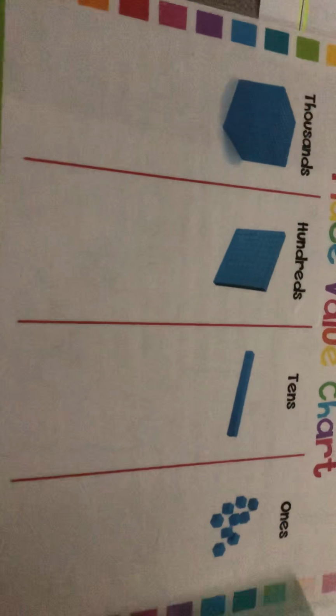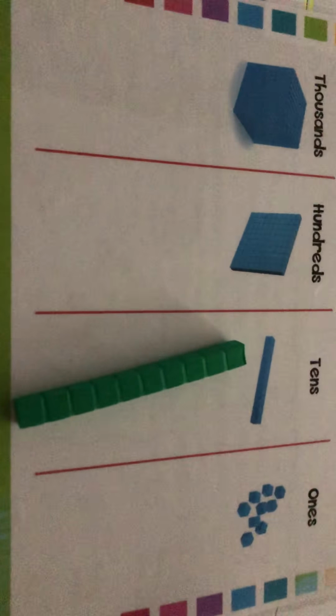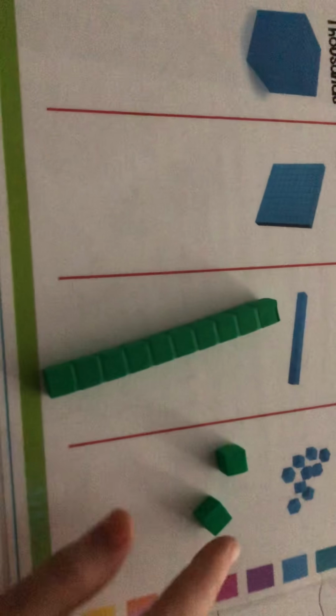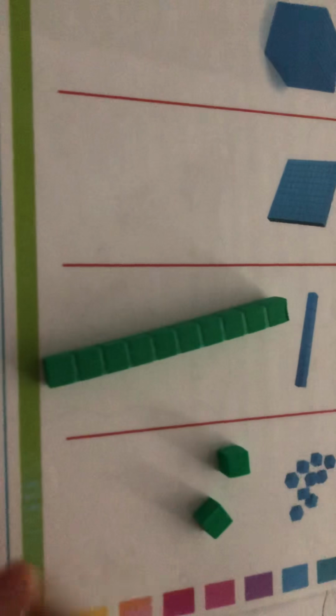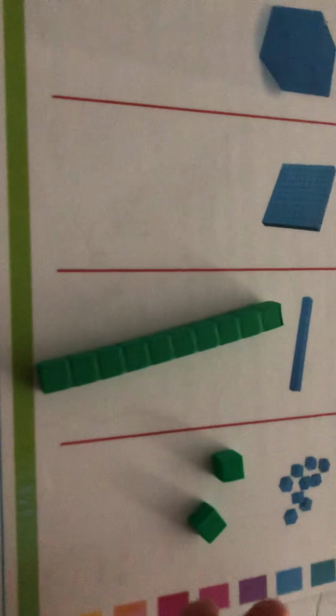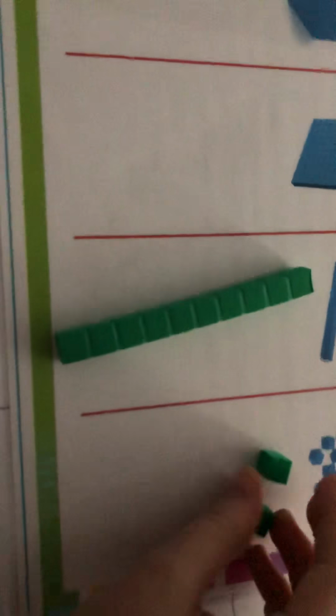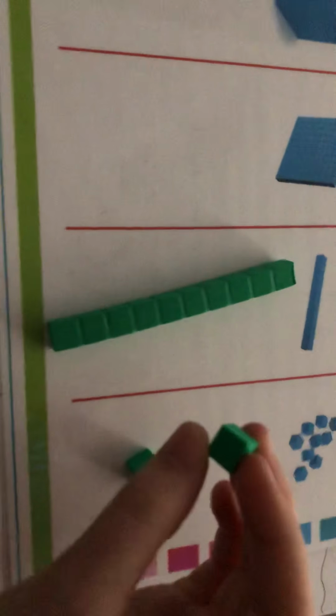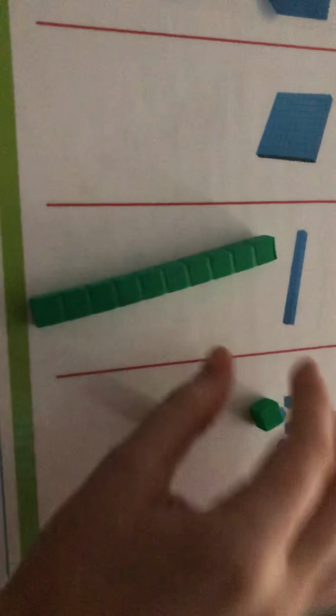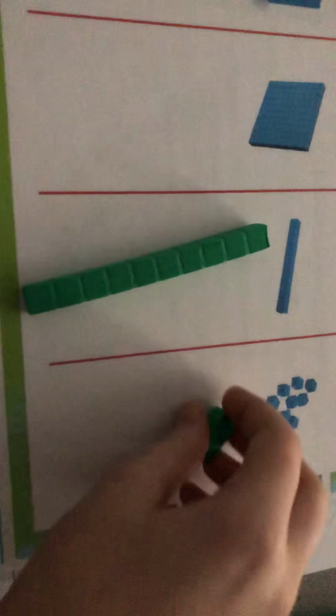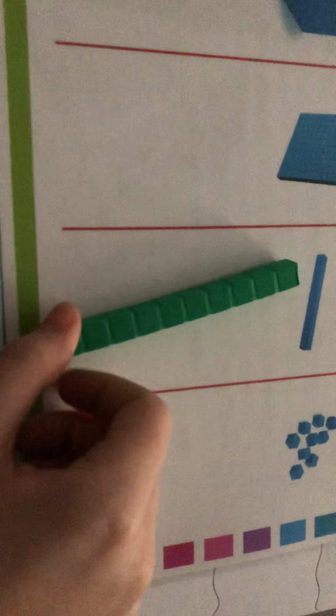So I would recommend using pretzel sticks for this. And then anything here for the ones, it could be Cheez-Its, it could be pieces of popcorn, just something smaller. Candy could be M&Ms, Skittles, Goldfish, anything that is small enough that they can put several of them in here to count them to make a number.